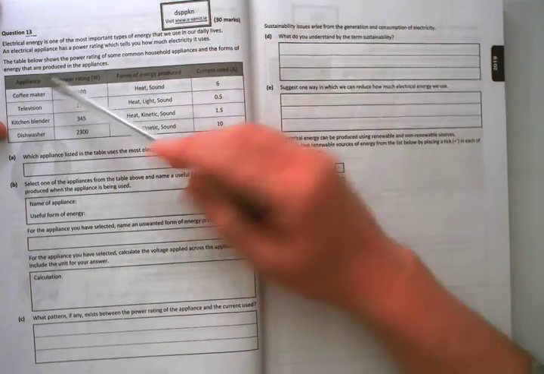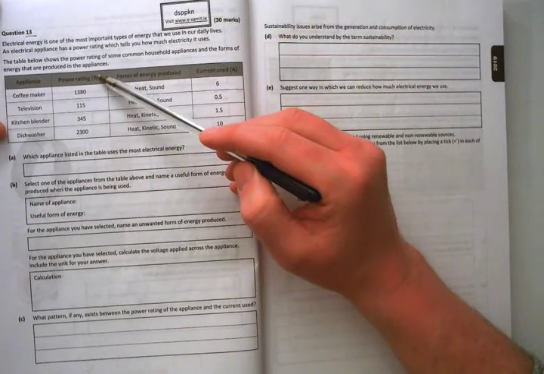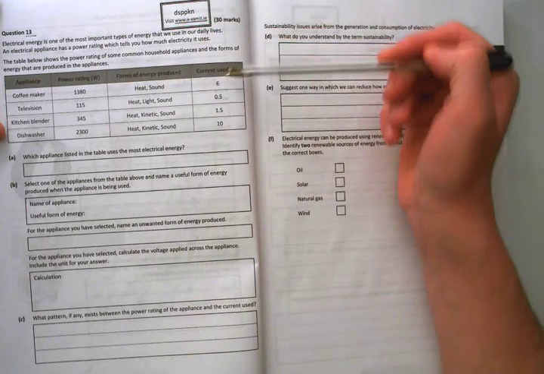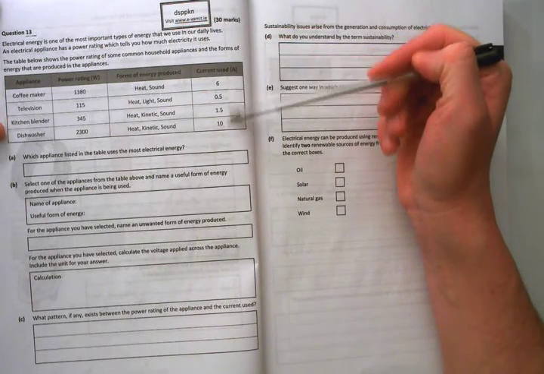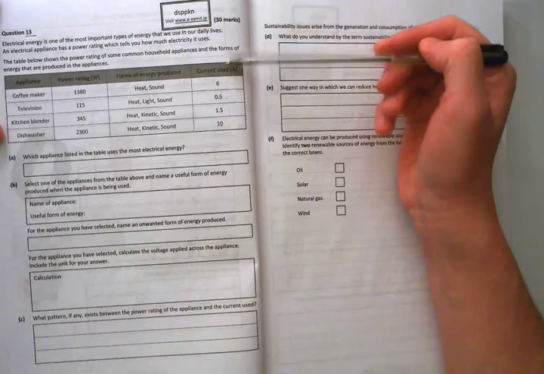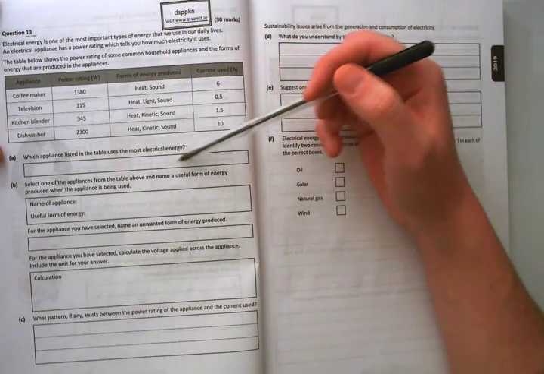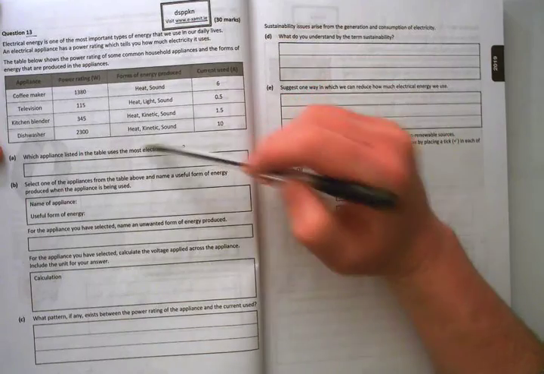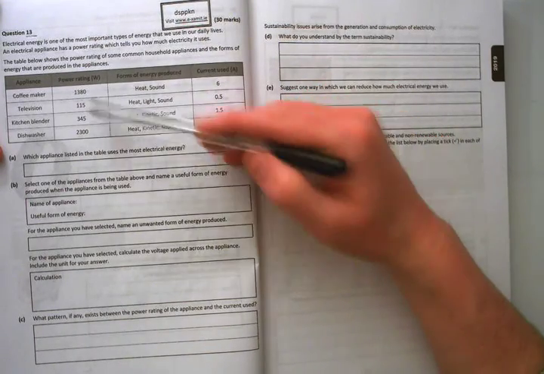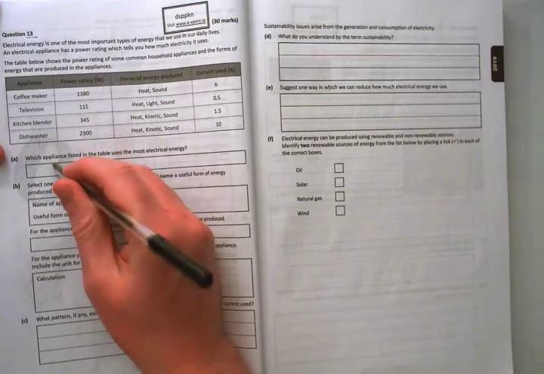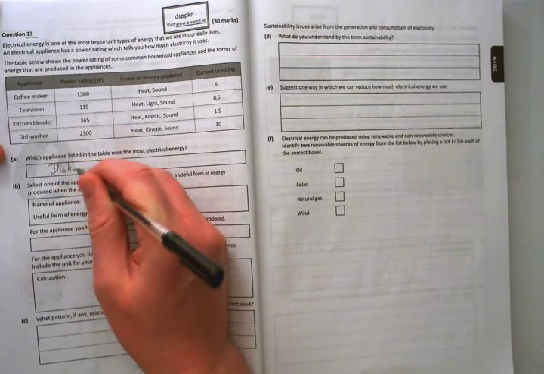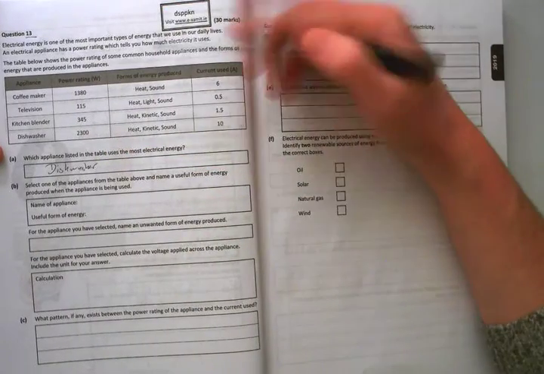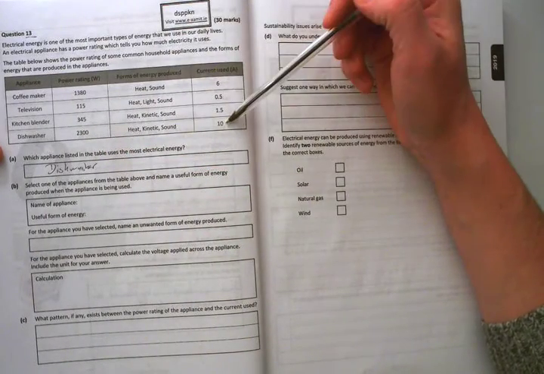Okay, so what have we got? We've got the appliance, the name of the device, its power rating in watts, the forms of energy that it produces, and the current that it draws from the power grid in amps. Which appliance listed in the table uses the most electrical energy? Well, they say that the power rating tells you how much electricity it uses, so we're looking for the one with the biggest power rating, which is the dishwasher, because it has 2,300 watts. But even if you got confused and went by current, it also draws the most current, so that would work as well.